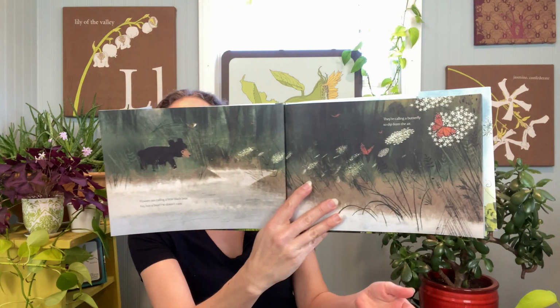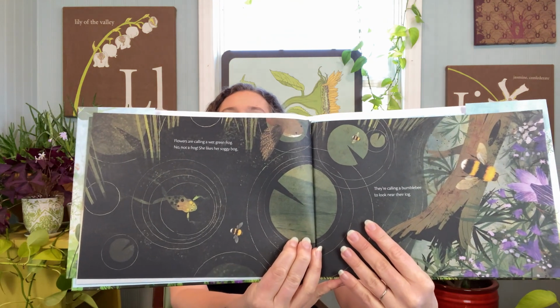Flowers are calling Little Black Bear. No, not a bear. He doesn't care. They're calling a butterfly to dip from the air. Flowers are calling a wet green frog. No, not a frog. She likes her soggy bog. They're calling a bumblebee to look near their log.